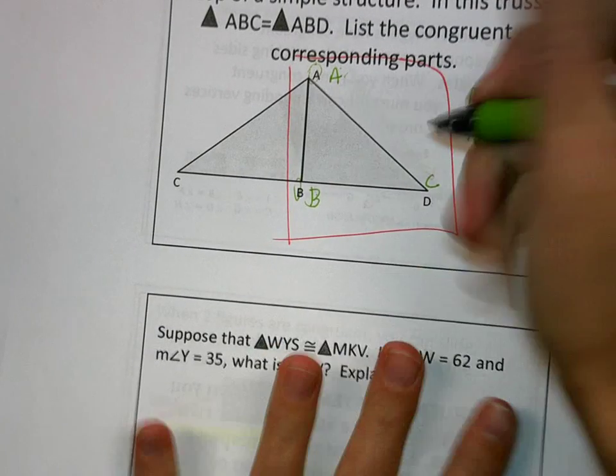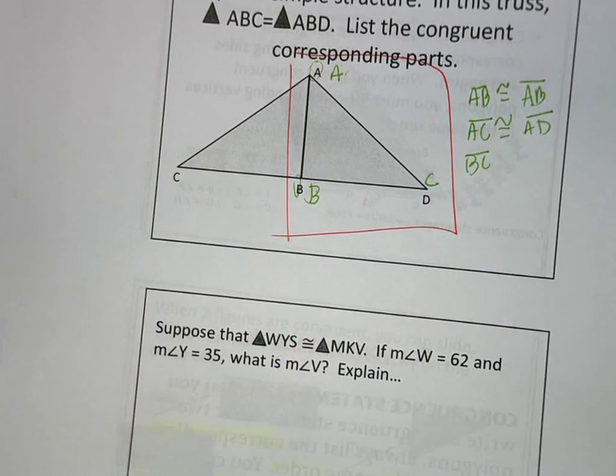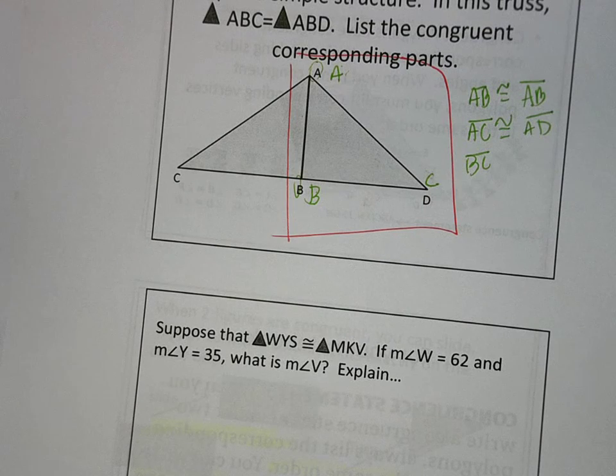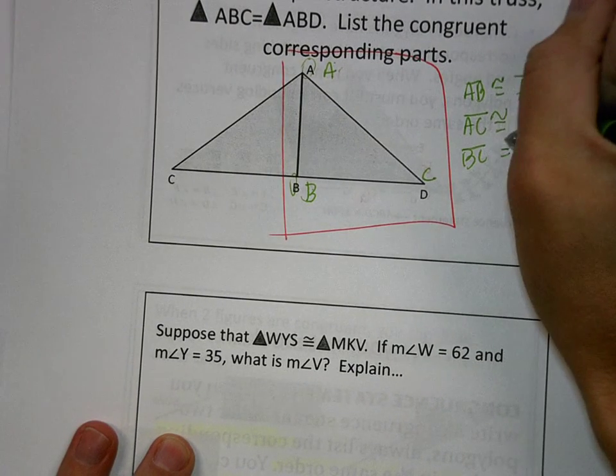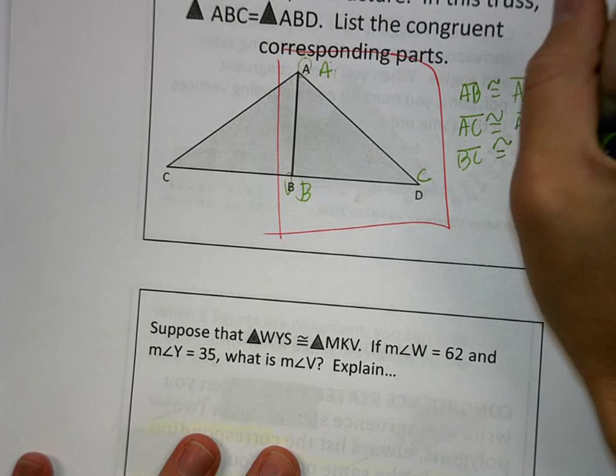Okay, and my last one I have is BC. And BC is congruent to... Which one? Very good. BD is correct.